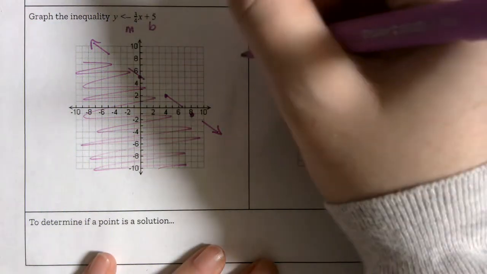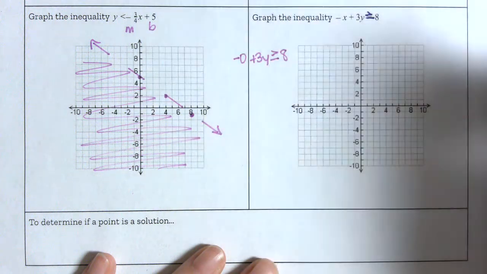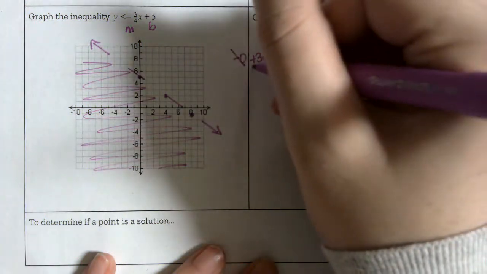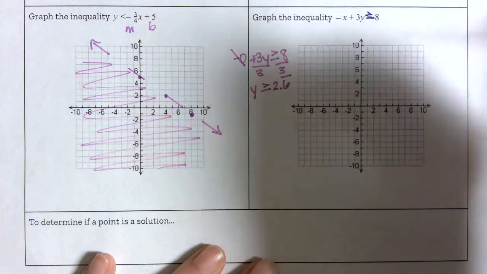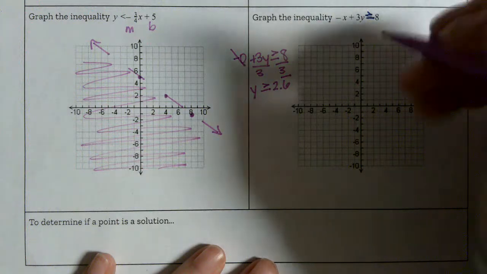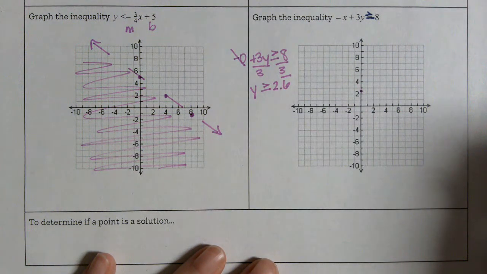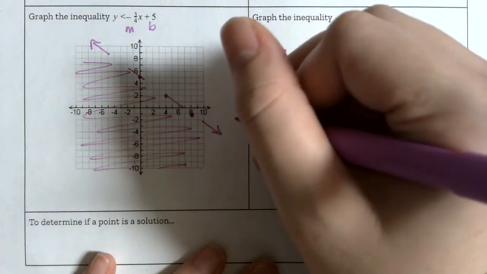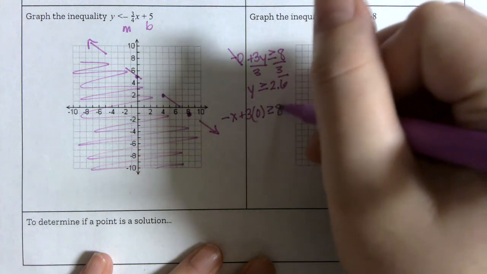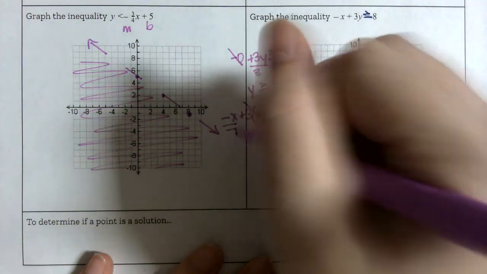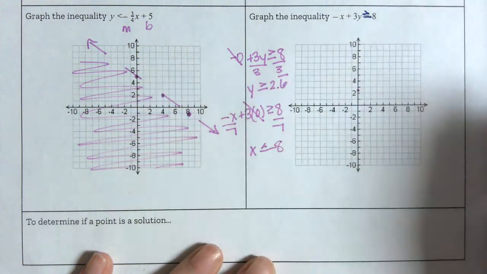So I'm going to plug in 0 for x. The 0 part cancels, we divide, and I get 2.6 repeating, which goes on my y-axis. Then I repeat the process, but I plug in 0 for y. That part cancels, I divide by -1, and I get x is -8.